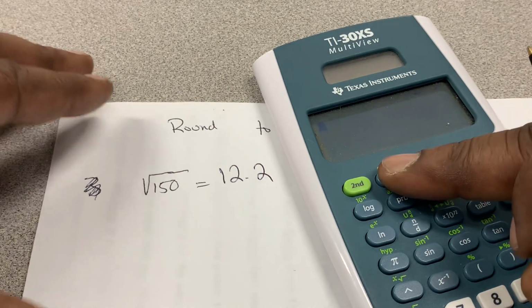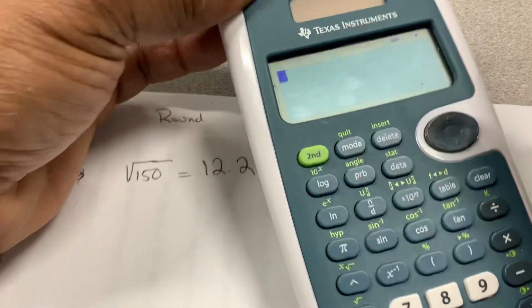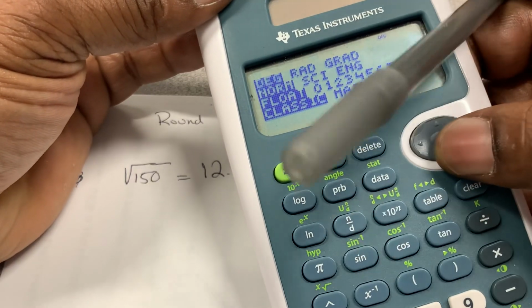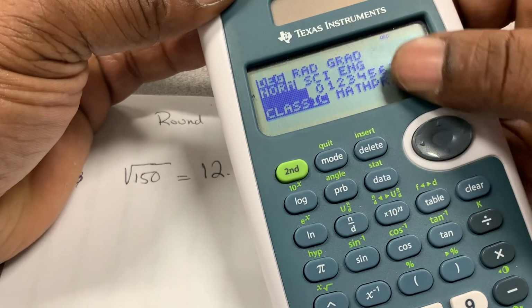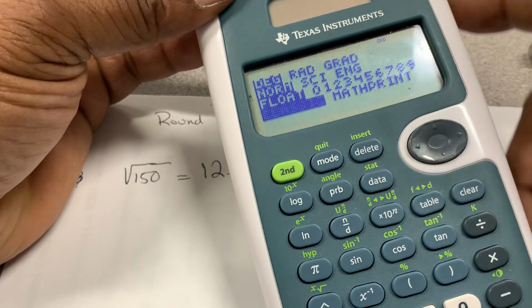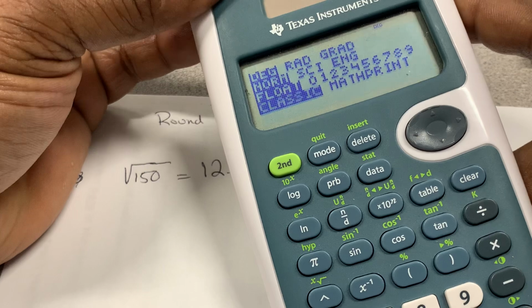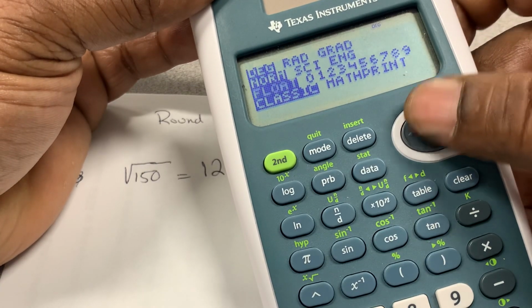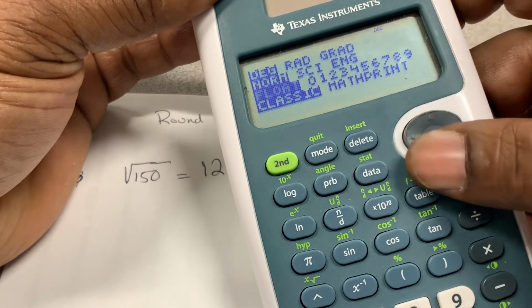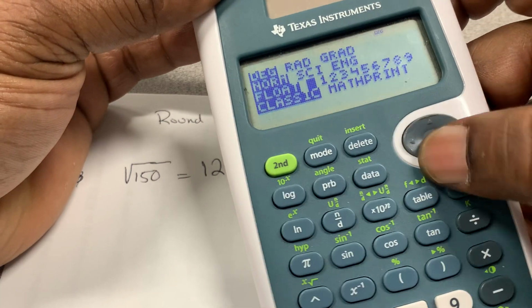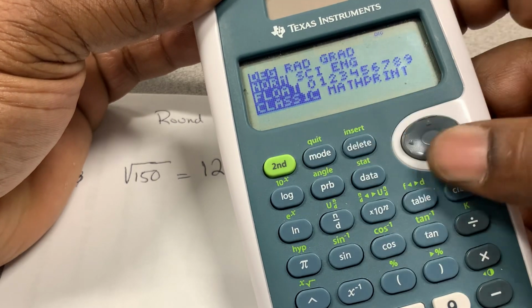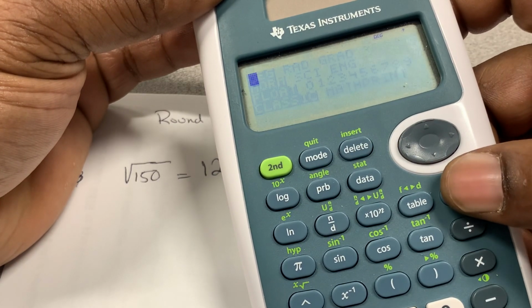And one thing I do want to add, you want to make sure that you have it in the proper mode. So when I press this mode, if they're asking me for decimals, like rounded off to the nearest 10th, make sure it's on classic. And when it's blinking like that, you just press enter on it. Now you see how it's in black here? That means it's on classic. Most of the time the calculators can be on math print, but you're gonna wanna go into mode and put it back to classic so you can get your decimals, okay?